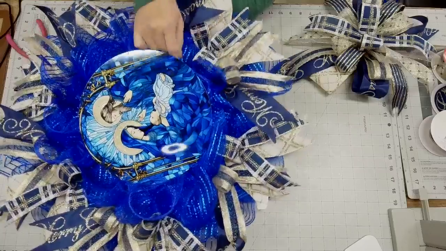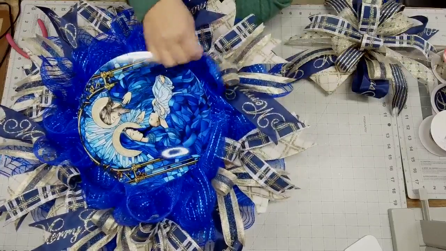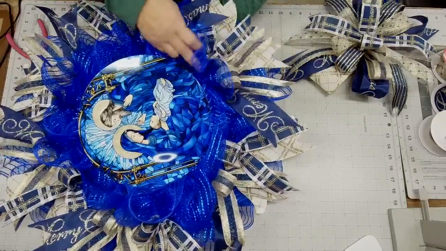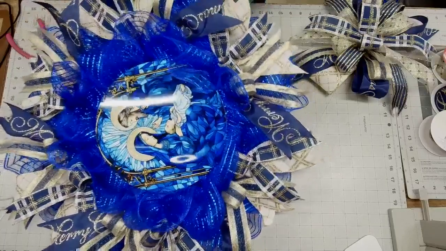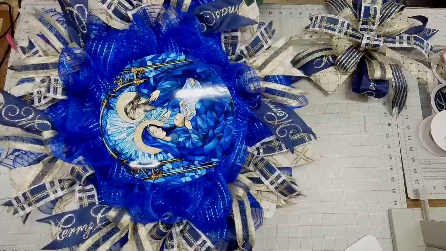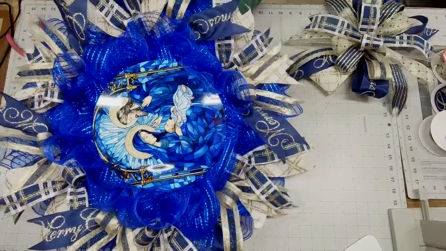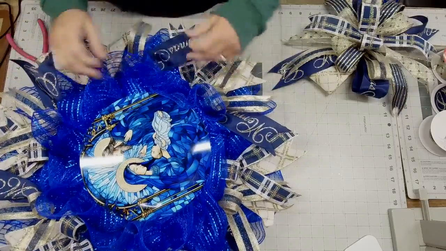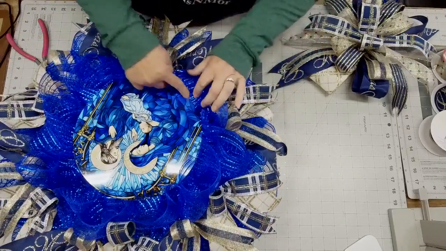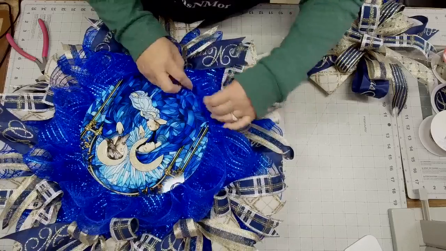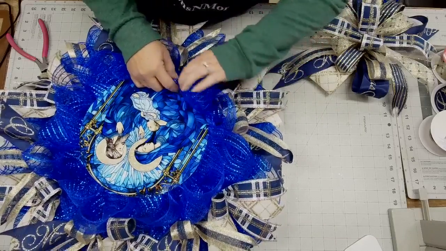Okay, so I am just pulling out this one piece of mesh that's right here so that I can get that anchored in perfectly where I want it to be. Just one good twist. And then right here at the bottom, I want to soften that harsh edge. So I'm going to pull some of my mesh up right here.